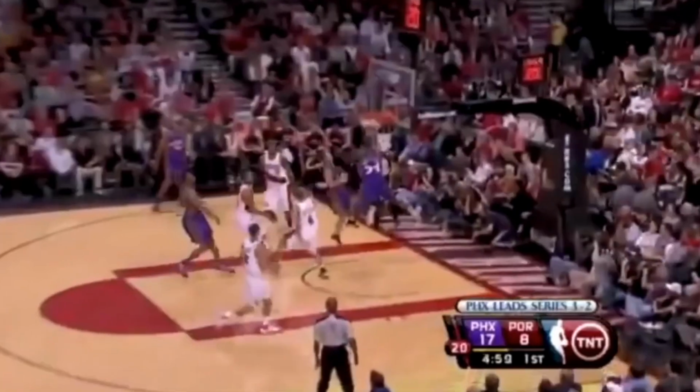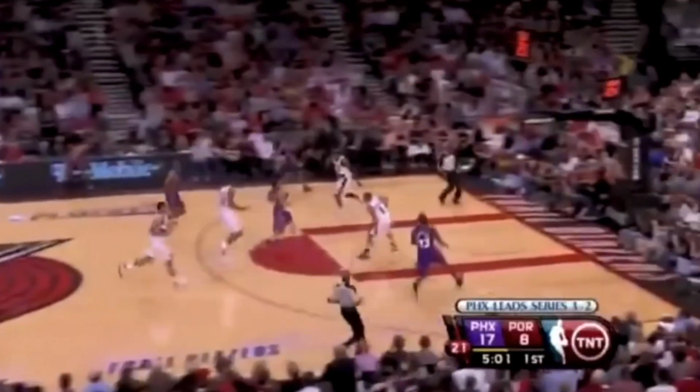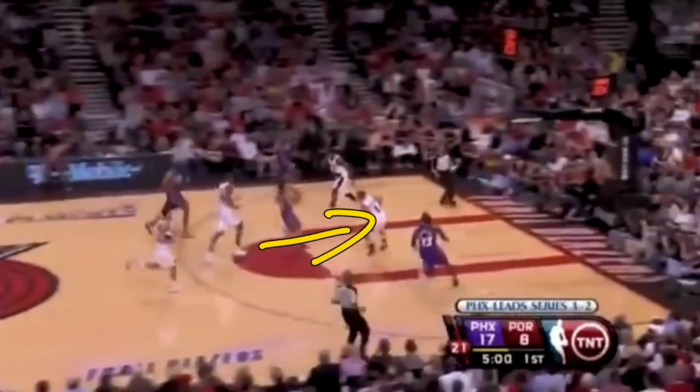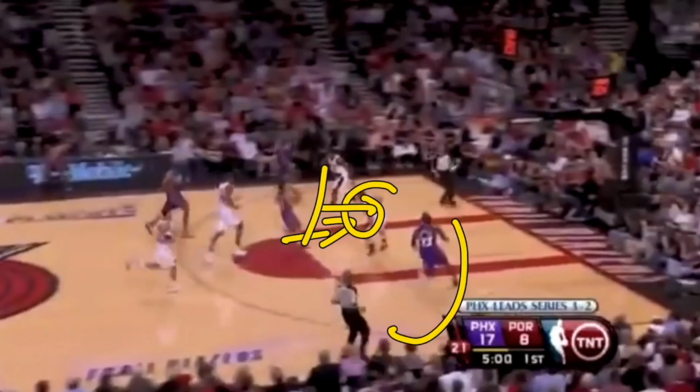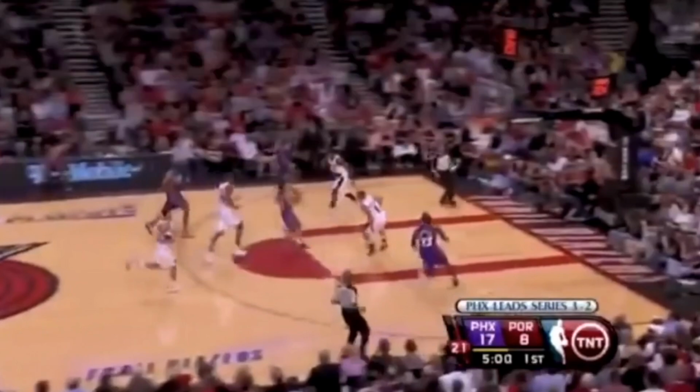This lob was sent literally right in front of the rim, which is perfect for that player. Also, on a fast break, if you're going one-on-one and you've got a teammate or two who are essentially by your side, if you can attack that one player to draw his attention to you, you now created an open lane and an open opportunity for your teammate.